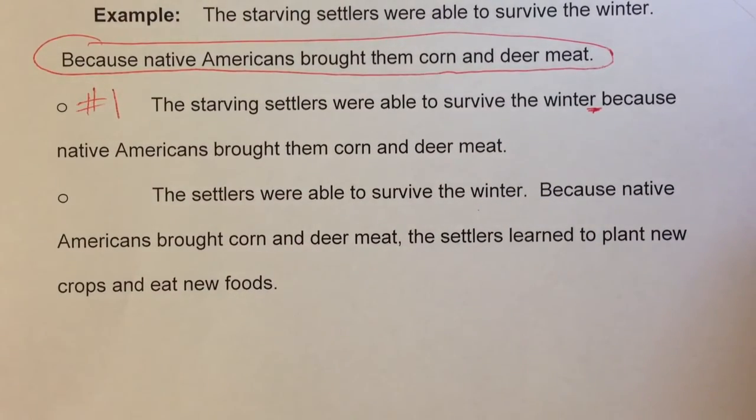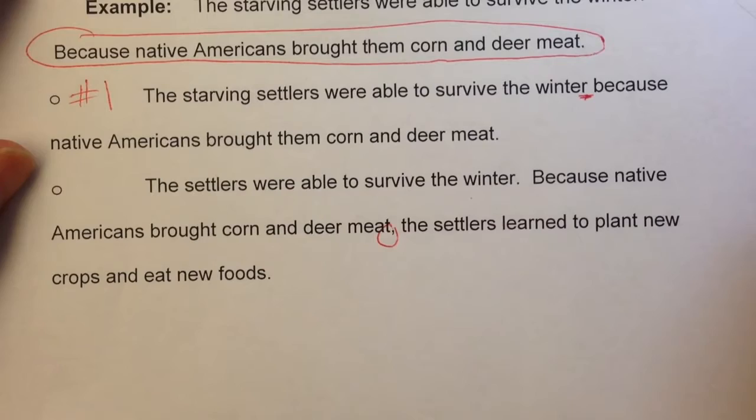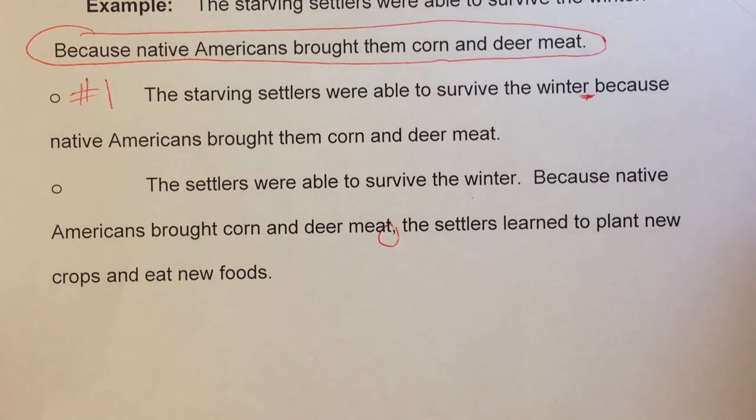The second solution is to make the adverb clause its own sentence. Right? So here we read, the settlers were able to survive the winter, period. Because Native Americans brought corn and deer meat, comma, here's the rest of the sentence, the settlers learned to plant new crops and eat new foods. So what we see here is, when you come across an adverb clause that's by itself, we need to fix that fragment. You could either attach it to a complete sentence or make it its own complete sentence.